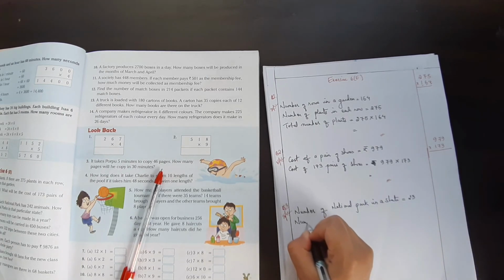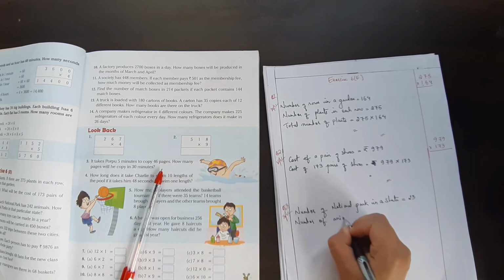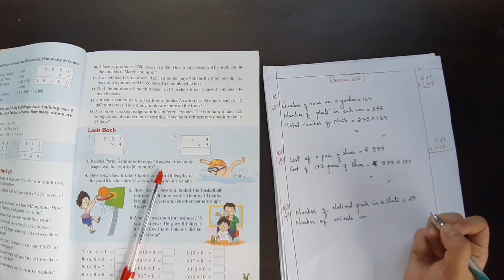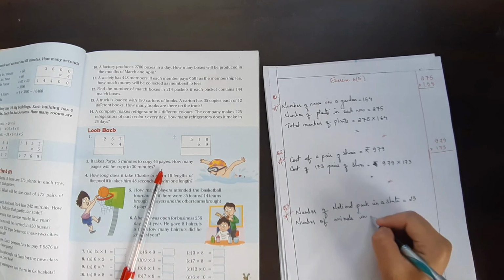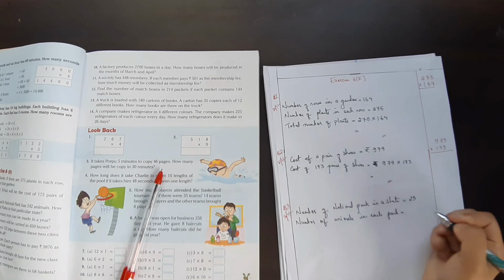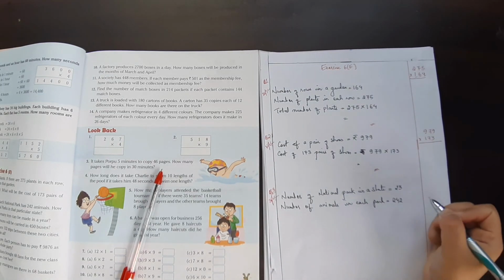Then number of animals in each park equals 242.